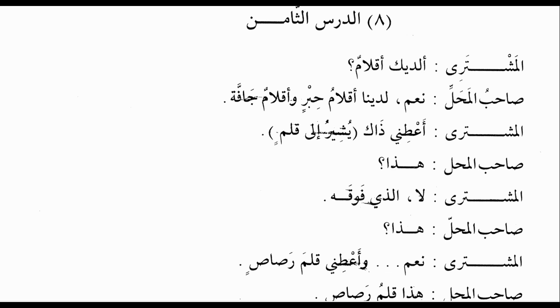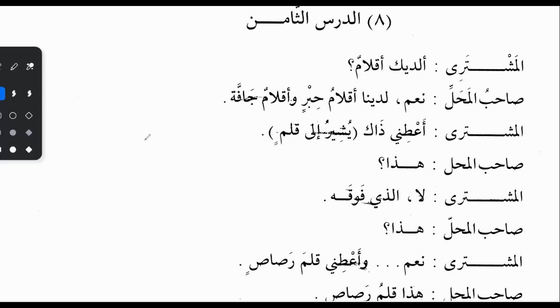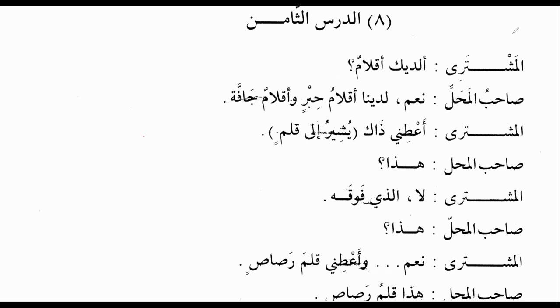This is a conversation between a buyer and a shopkeeper, and it's a very easy conversation. So let's start with the conversation here. Al mushtari aladayka aqlamun. So what do you understand by mushtari? Mushtari means the buyer, and it is derived from the verb ishtara. Ishtara means to buy, and this fail has a ya, the alif maksura at the end, and mushtari means the buyer, the one who buys.